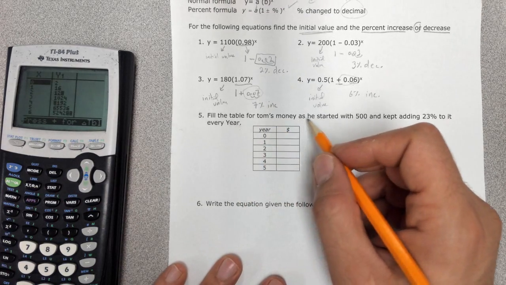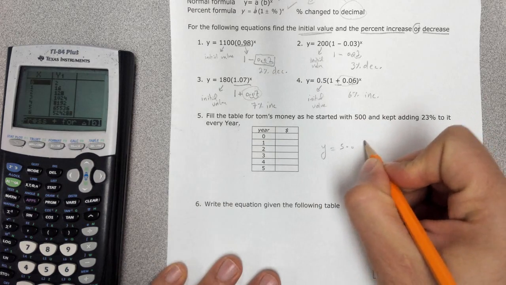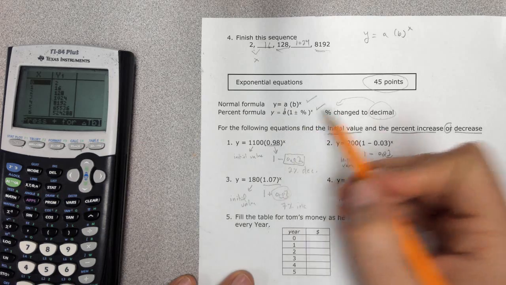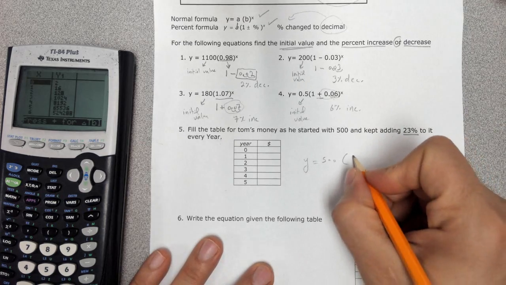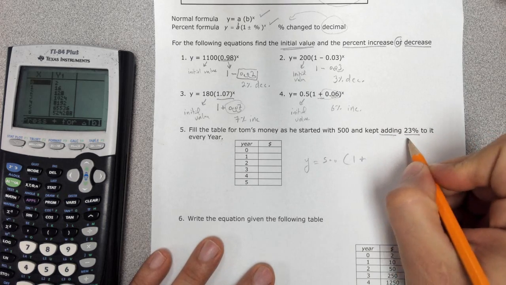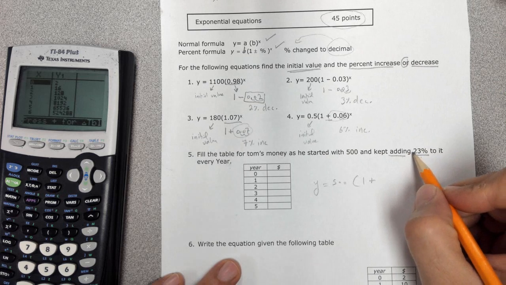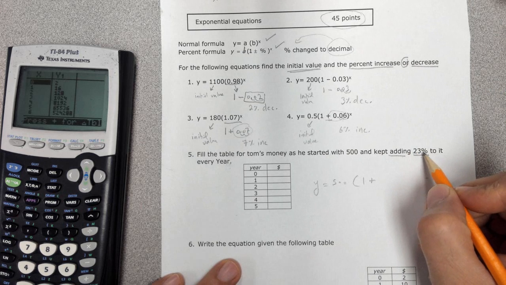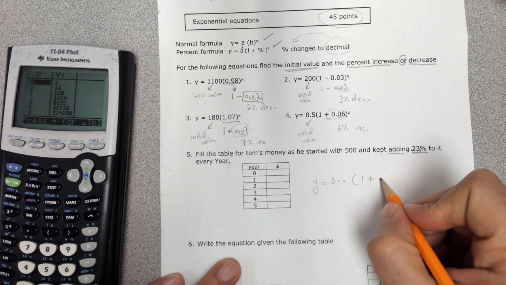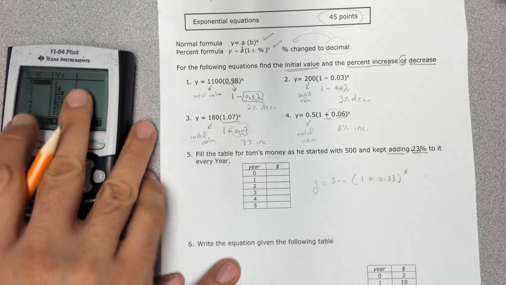Fill the table for Tom's money as he started off with 500. That's the initial value, y equals 500. And he kept on adding 23%. Now, since that's a percent, we have to use a percent formula, which is 1, either plus or minus. They said adding, so we're going to use plus 23%. But we need to change the percent to a decimal. Last time we went this way to make it a percent. This way we're going to go down this way to make it a decimal. That becomes 0.23 to the power x.